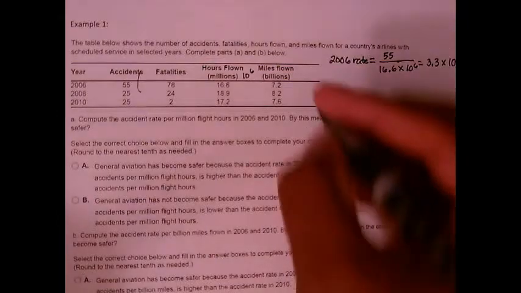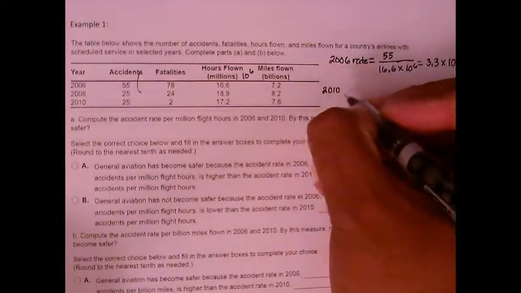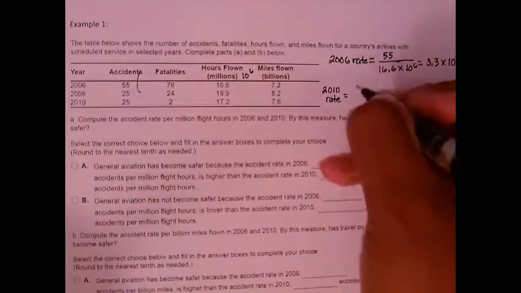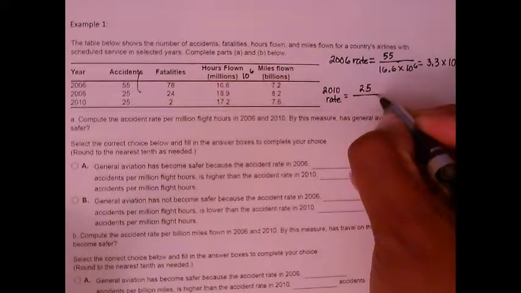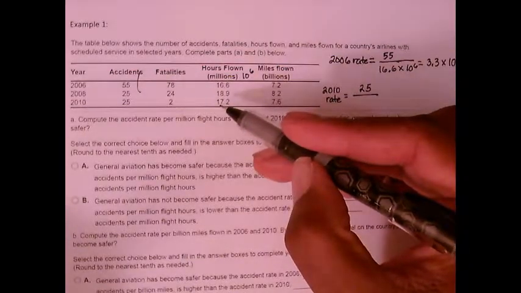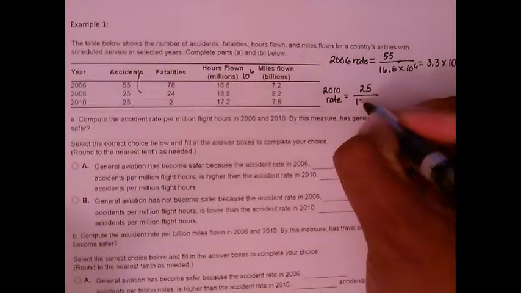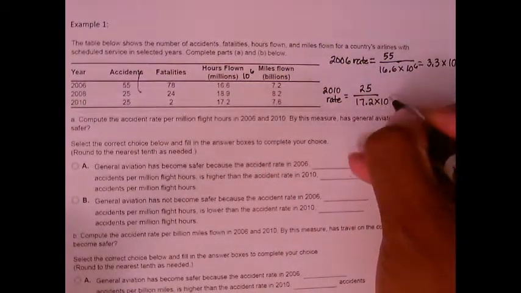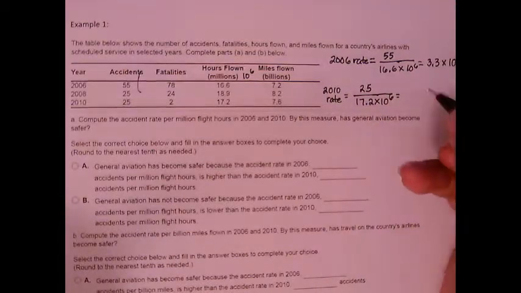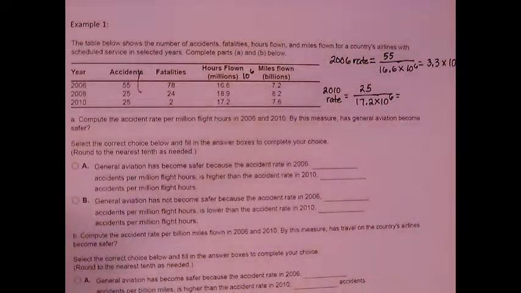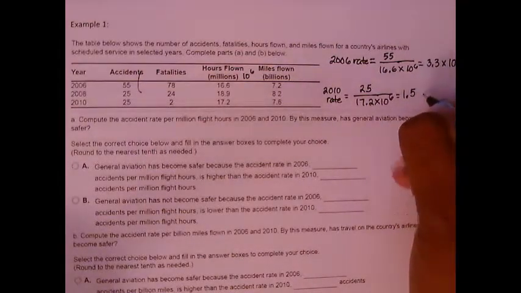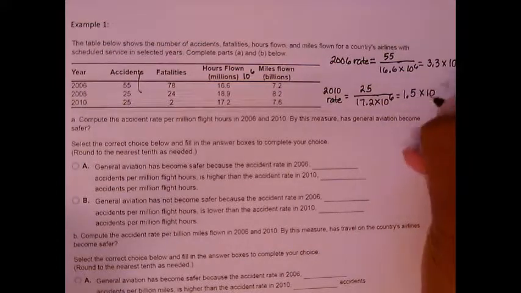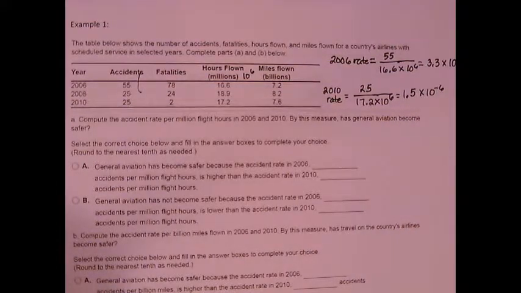Now, for 2010. The number of accidents is 25, divided by the hours flown in millions, that's 17.2, but that's going to be multiplied by 10 to the 6th power. Now, if I divide 25 by 17.2, I'm going to get approximately 1.5, and that 10 to the 6 in the denominator will become 10 to the negative 6 when I take it out.